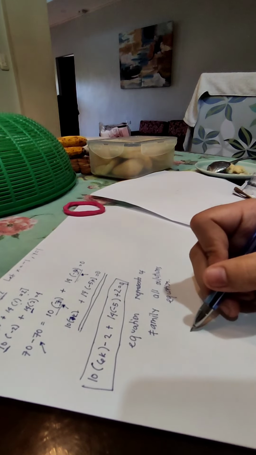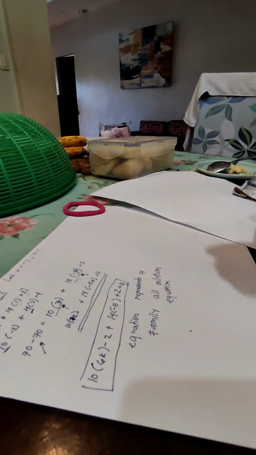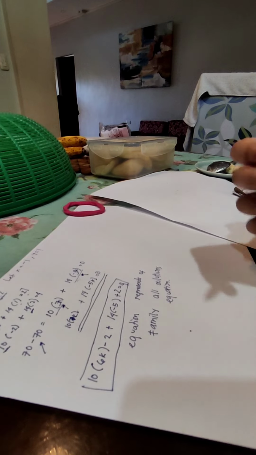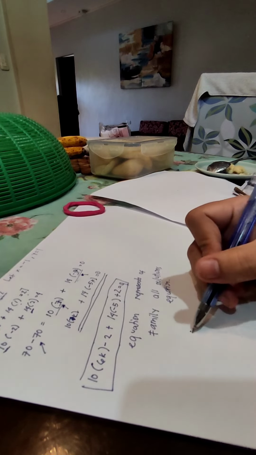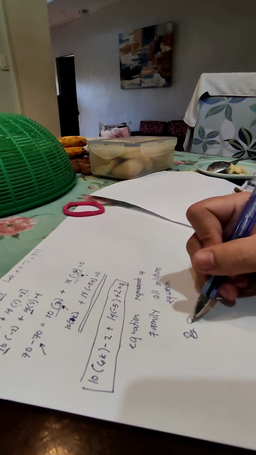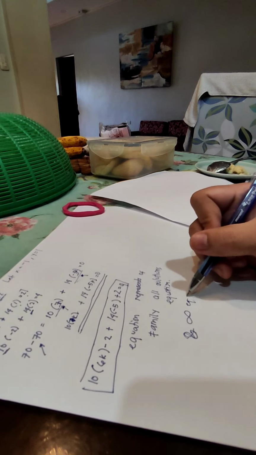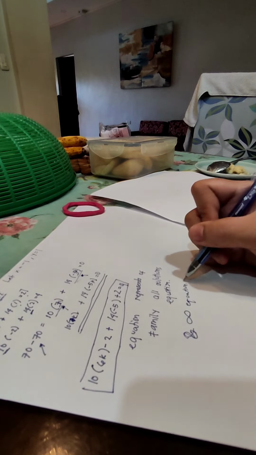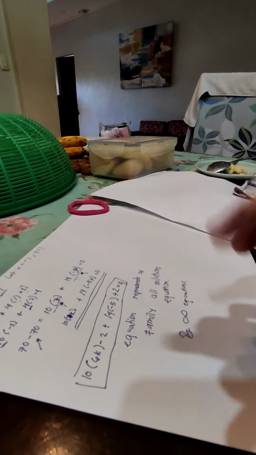So, what it is called is infinite equations. Infinite equations. Okay?